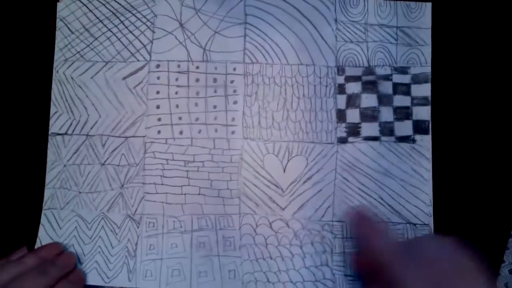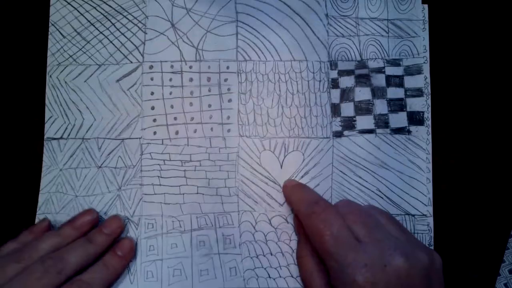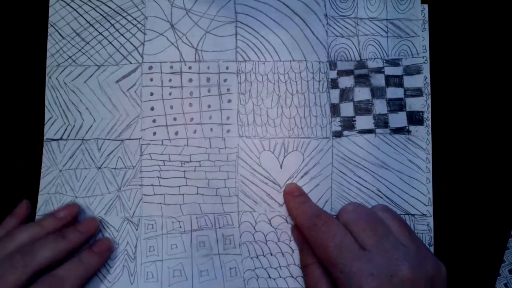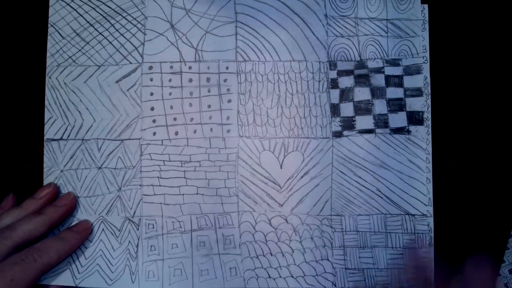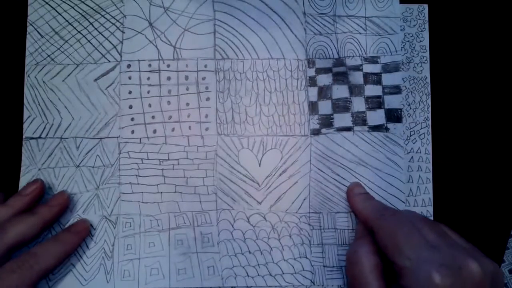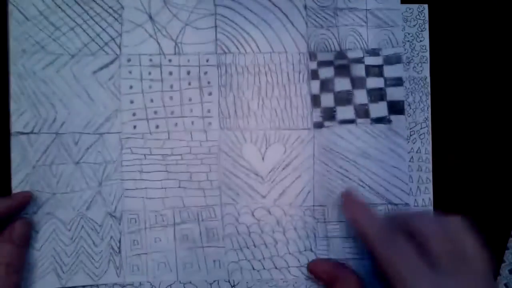This one right here, that's not a pattern. There's only one heart. Remember, to make a pattern, you have to have the motif that repeats over and over. And we don't want just lines, okay? We don't want just lines. So you're going to have to include shading.